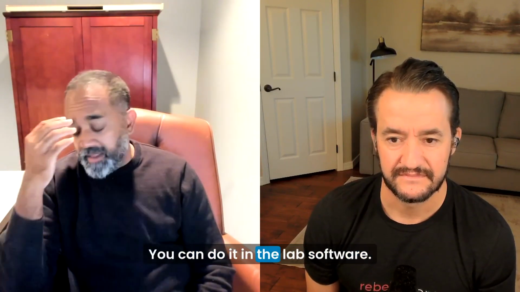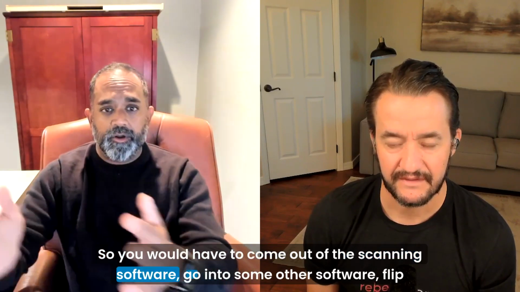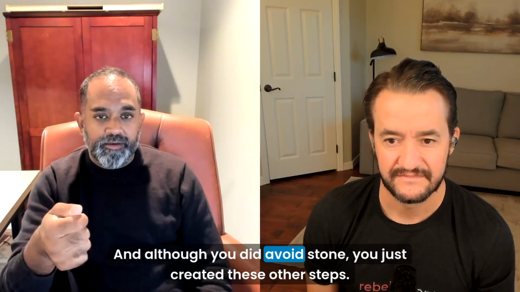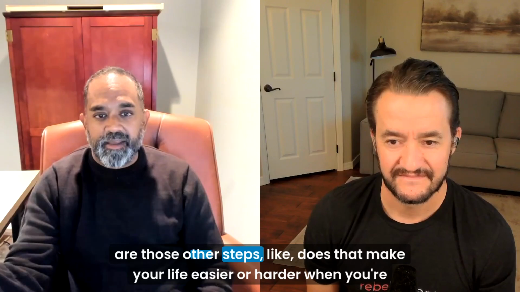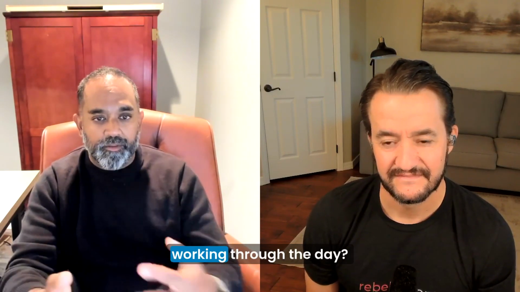You can do that in Mesh Mixer. You can do it in the lab softwares, and then you'd have to come out of the scanning software, go into some other software, flip it, bring it back in, and import it. And although you did avoid stone, you just created these other steps. And do those other steps make your life easier or harder when you're working through the day?